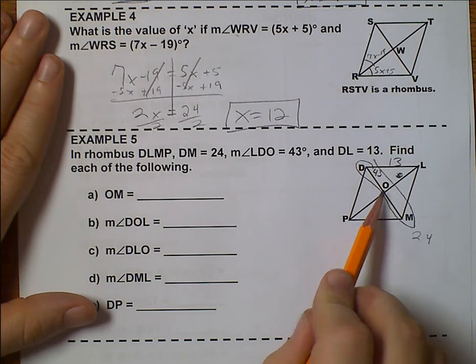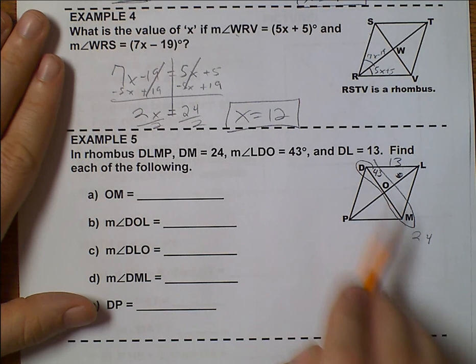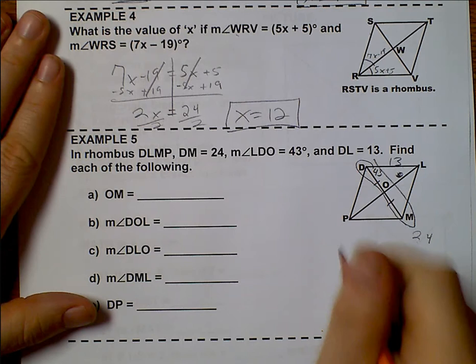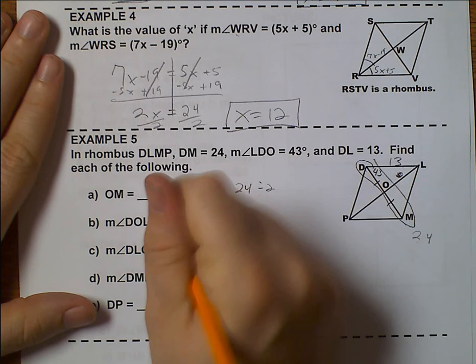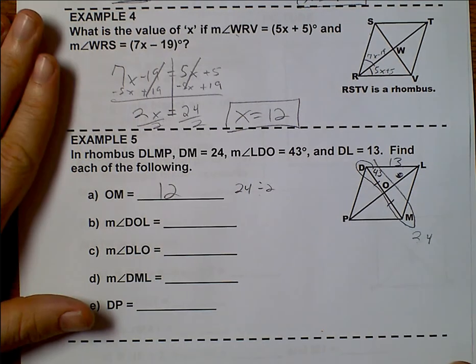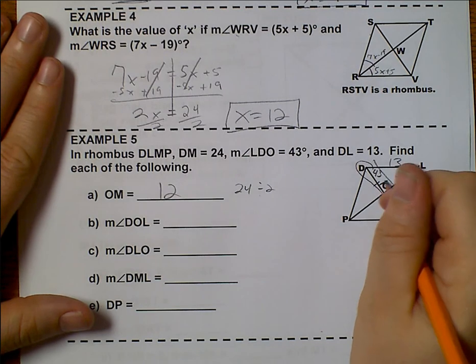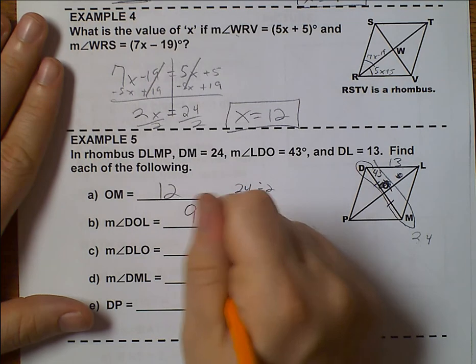Well, OM will be half of the 24 because my diagonals are bisected. So 24 divided by 2 equals 12. Well, DOL is my right angle, so that's just 90 degrees.